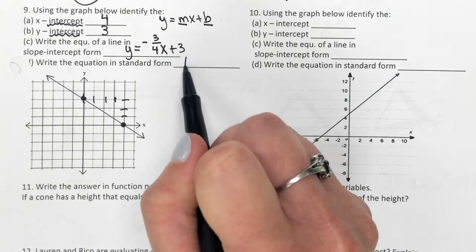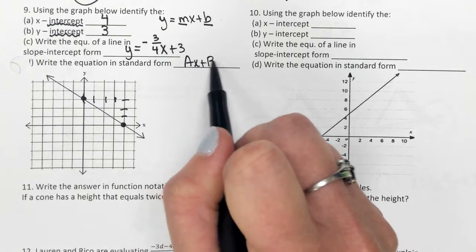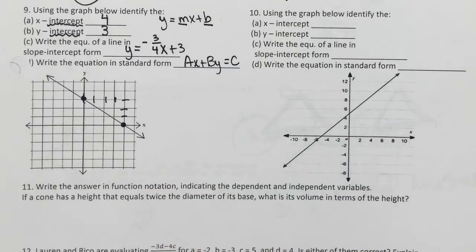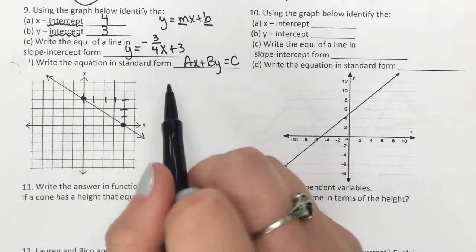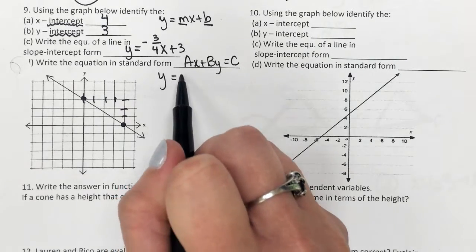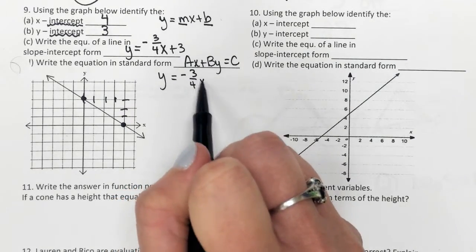All right, standard form. The A, B, and C are just numbers. They're just numbers, okay? So what are the only letters that are in standard form? x and y. What do you notice is so special about x and y? They're on which side, Luke? Left. The left. All right, so let's take that slope-intercept form.